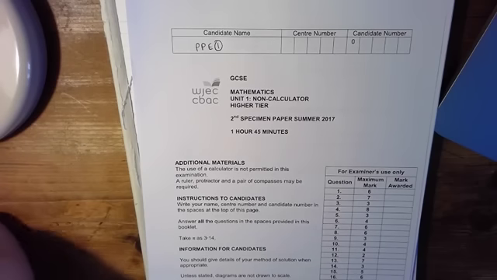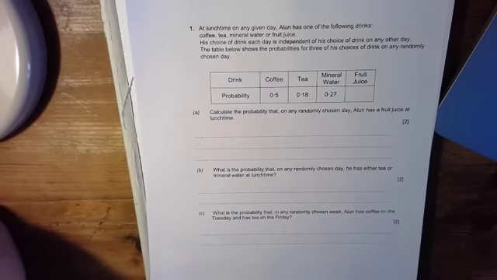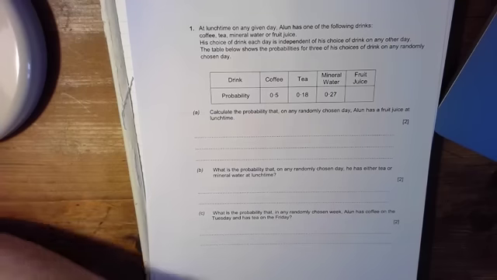This is Mr. Ashton going through the first PPE that we did last week. By all means, scan through to the questions. If you know you got these right, you don't need to listen to me talking through them. By all means, just scan straight through.